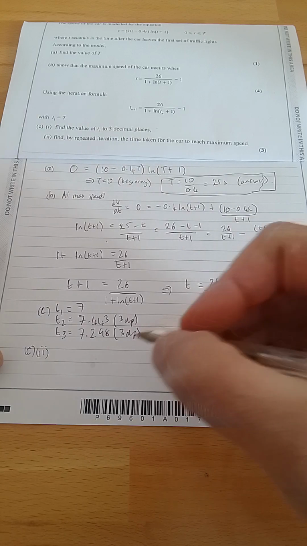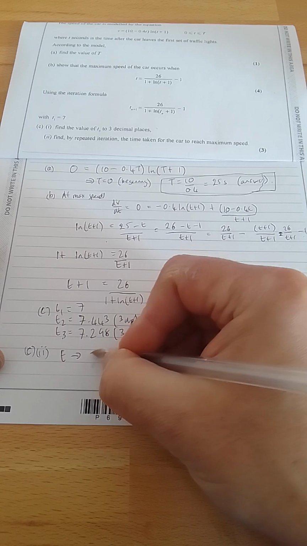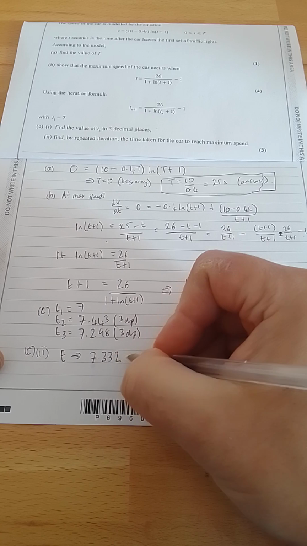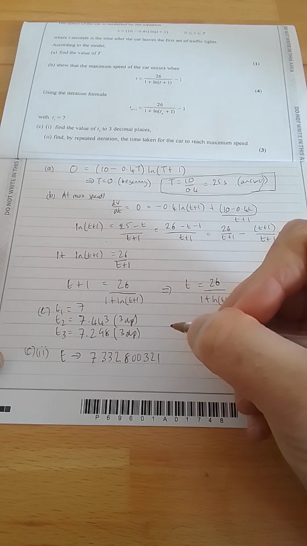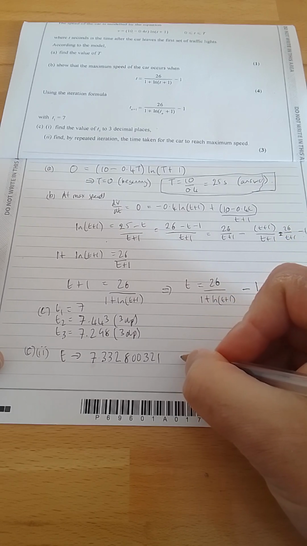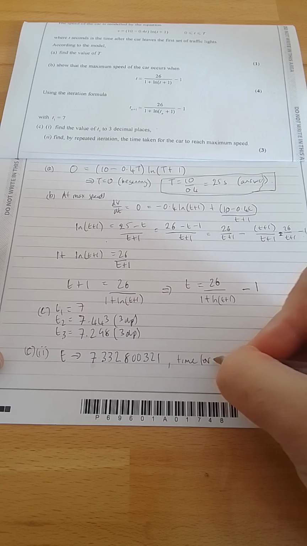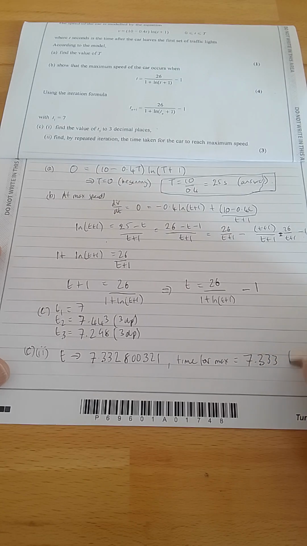So in my case, I find that t eventually goes to 7.332800321 on my calculator. That's the limit of the accuracy it's got here. So the time for max speed, if we round that to 3 decimal places, is 7.333 to 3 dp. And that completes question 8.